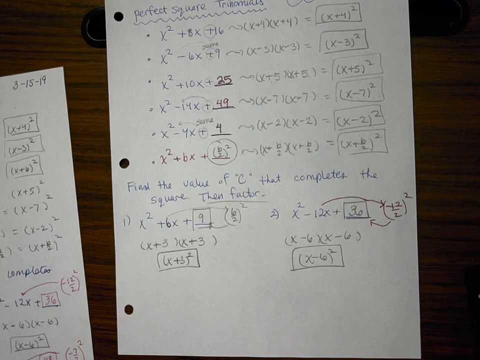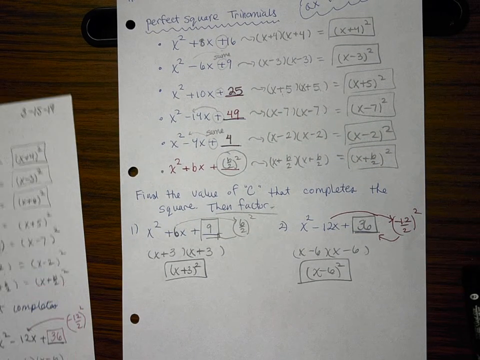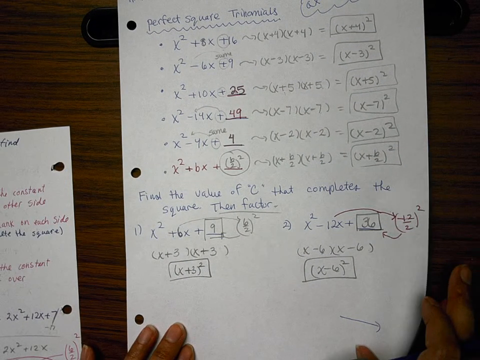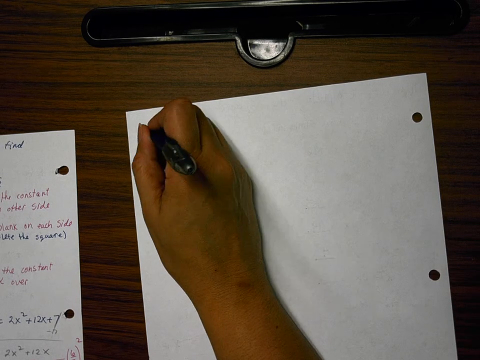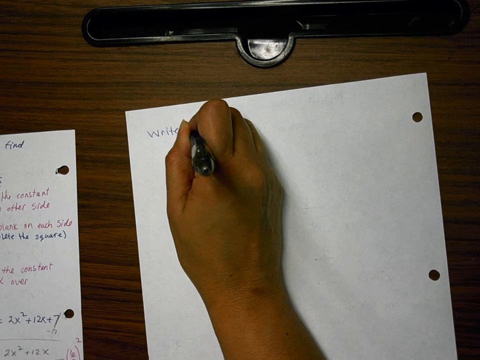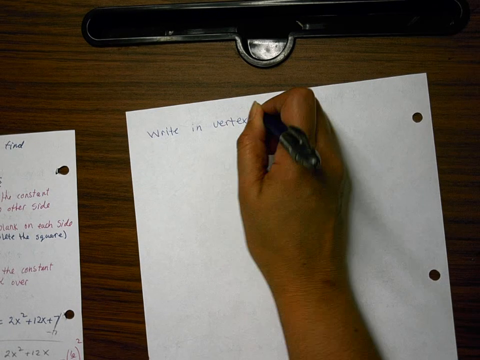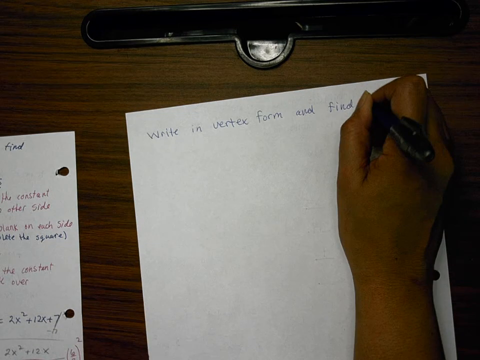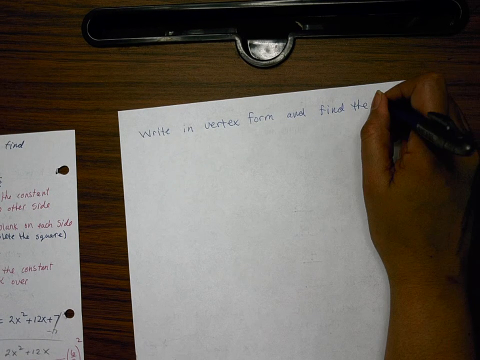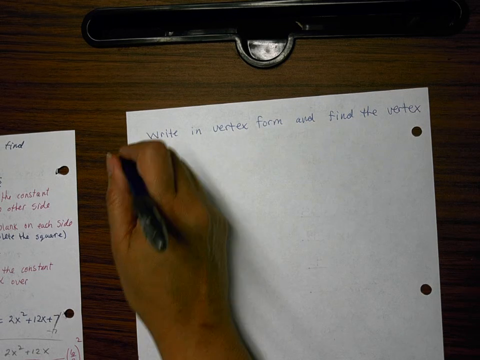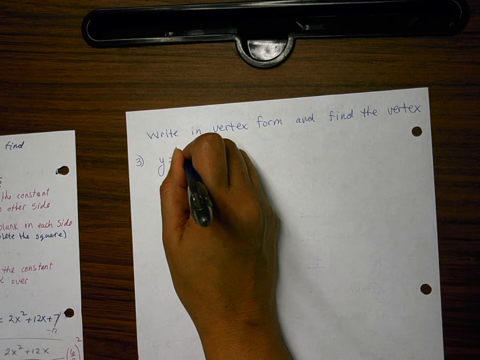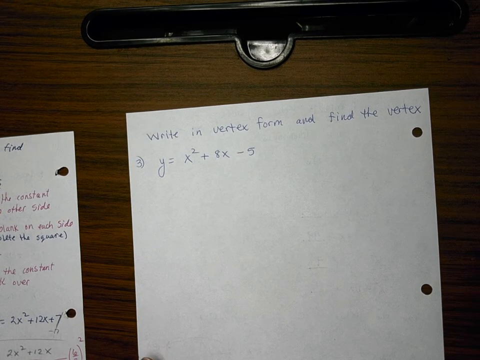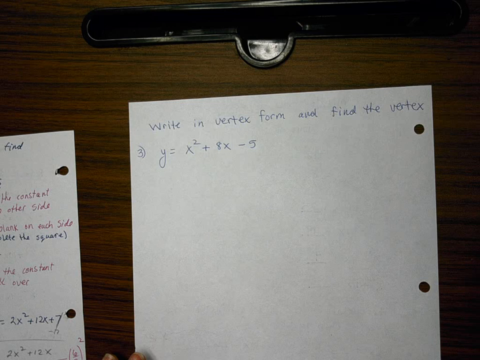All right. I am going to move on and try some different examples. We are going to write in vertex form and find the vertex. Okay, number 3. Y equals x squared plus 8x minus 5.